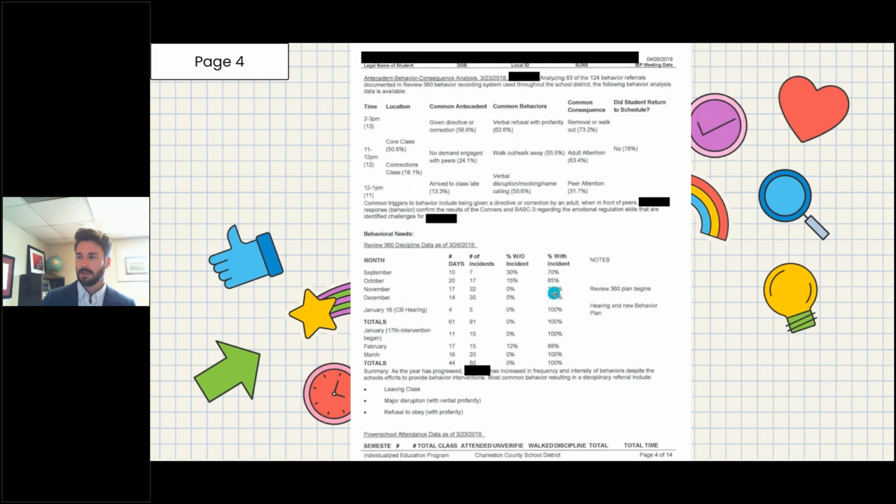To which I go, why did it take us so long to get to this point? Like, why would you let that happen, school? You're letting 32 incidents happen in November, and what are you doing?